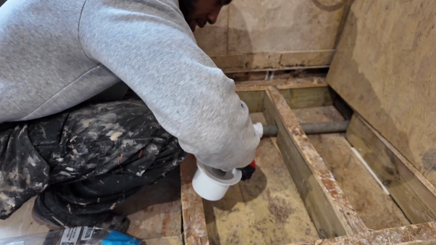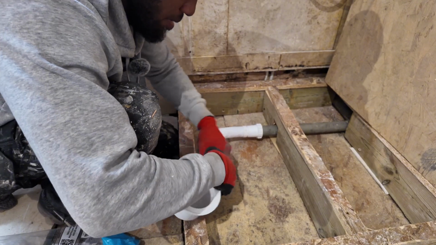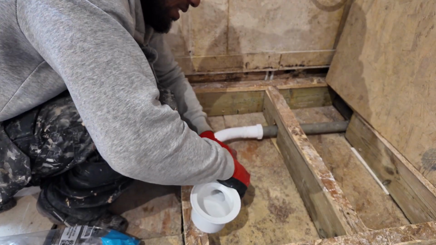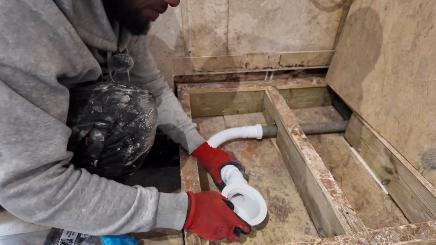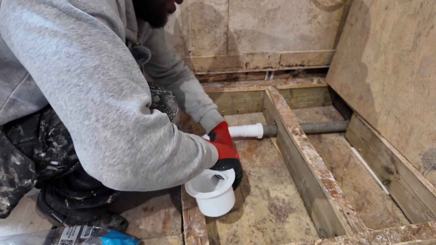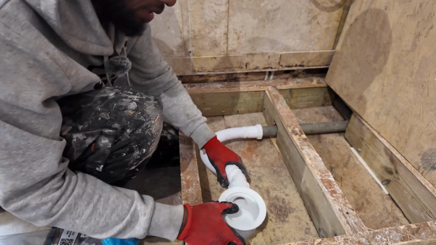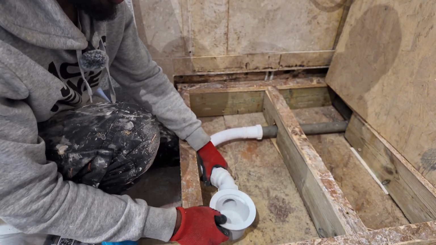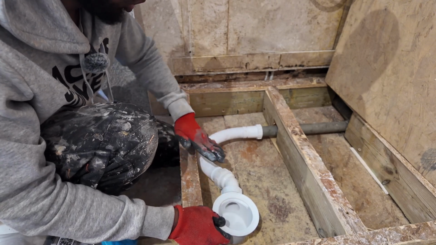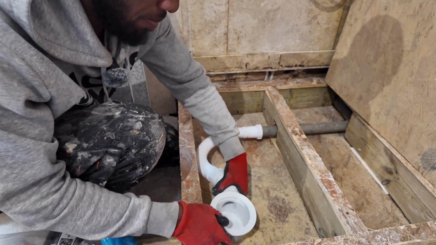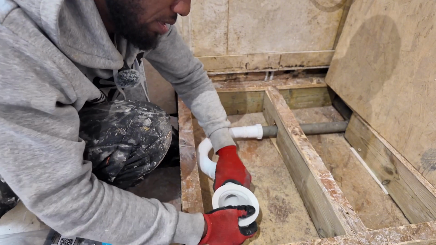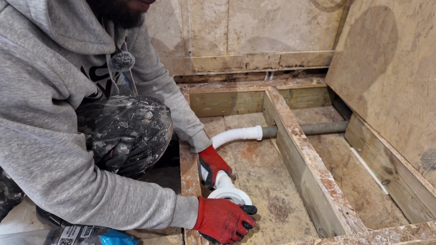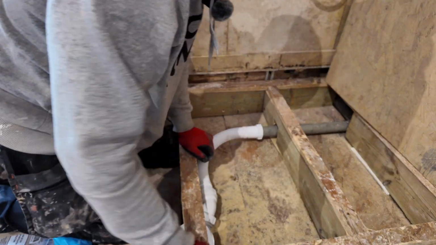Make sure that goes right in, and then tighten up. So it's going to sit something like this underneath the shower tray. We twist it straight like that so we get our slope down, and then nip this one up. Okay.